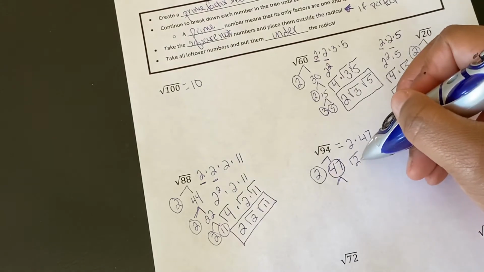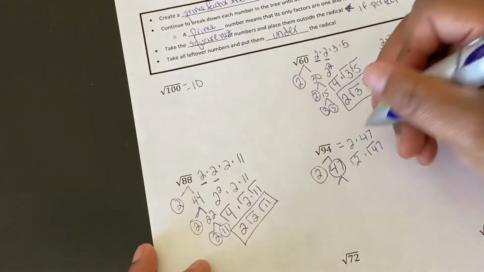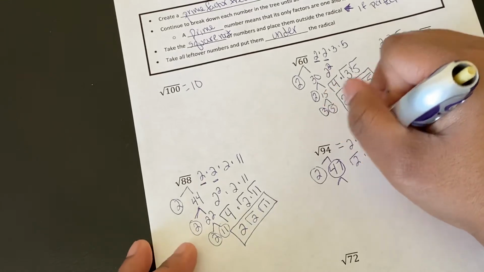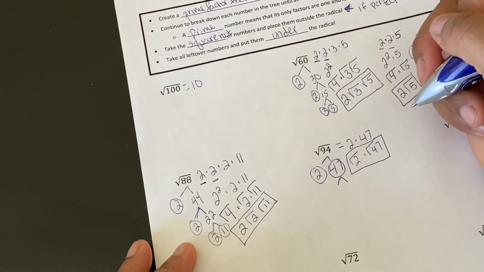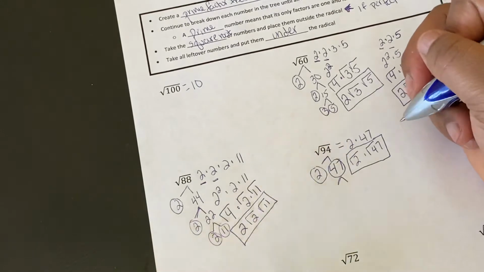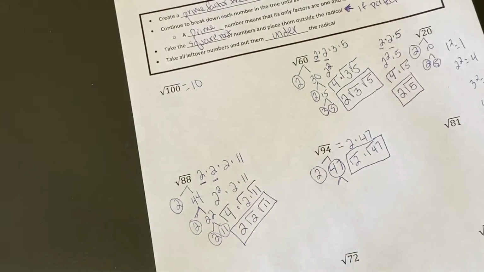And since they can't be broken down any further because neither of them are perfect squares, this is just your answer. Yep, that's it.